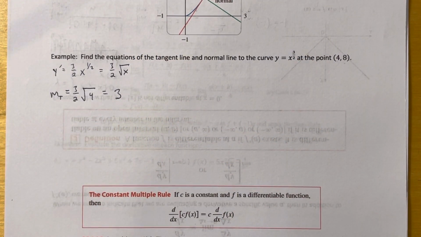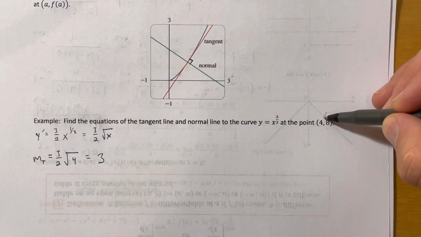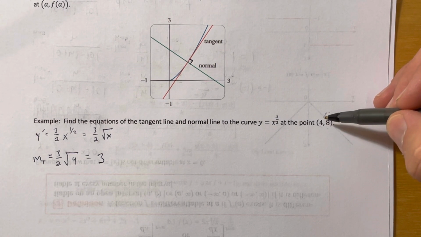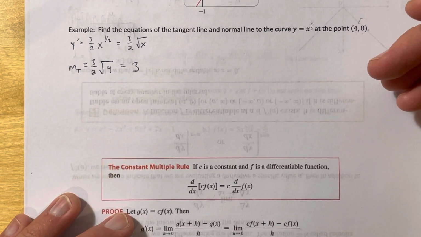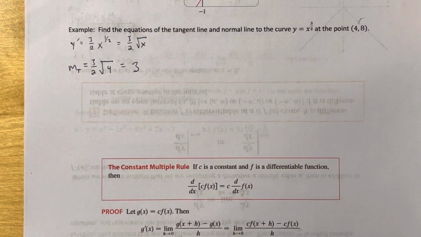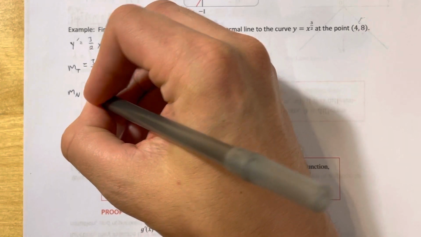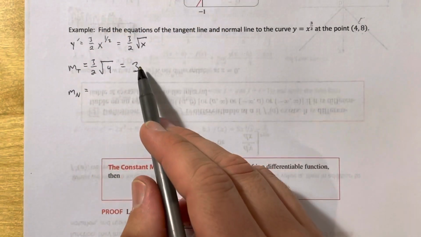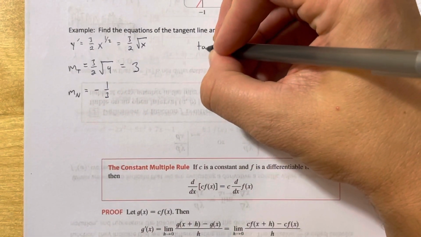Okay? Now, I could go straight to the equation of my tangent line. It would be pretty easy to do that from here, but let's also think about the normal line before we do that. The normal line passes through the same point as my tangent line, but it's perpendicular to it. And if you recall from algebra, if you have two lines that are perpendicular to each other, then their slopes will be opposite reciprocals of each other. So the slope of my normal line, which I'll just call m_n, would be the opposite reciprocal of 3, negative 1/3. Now I can find both lines very easily.